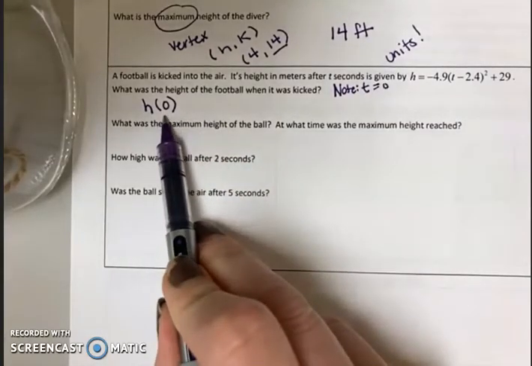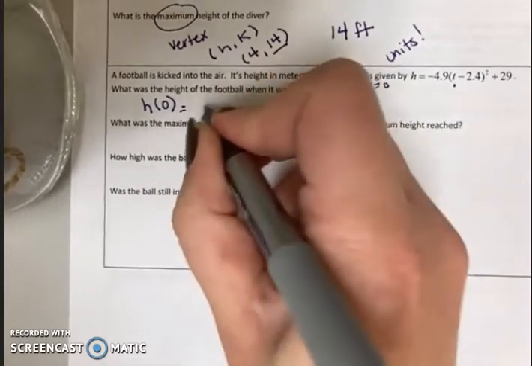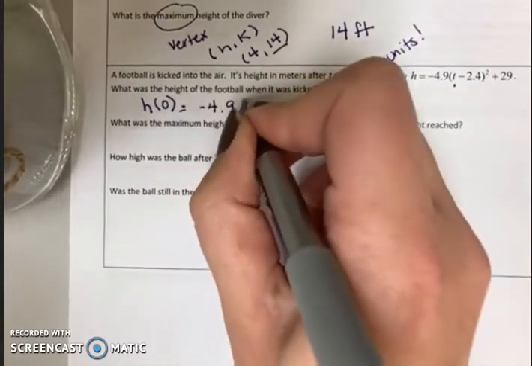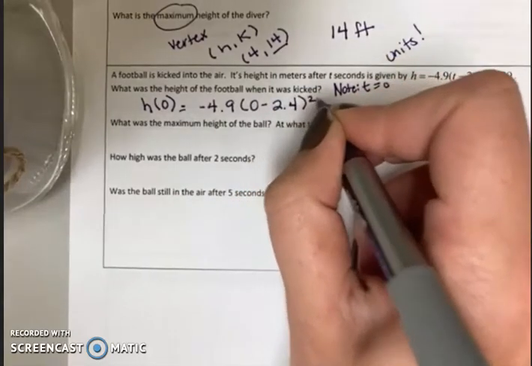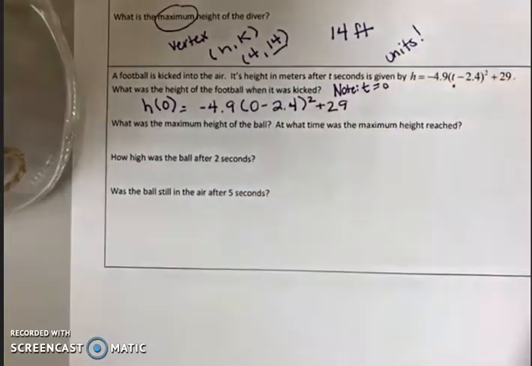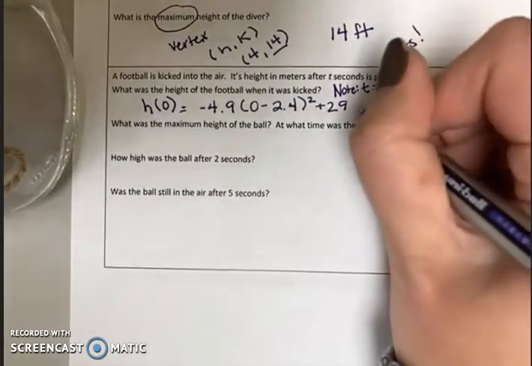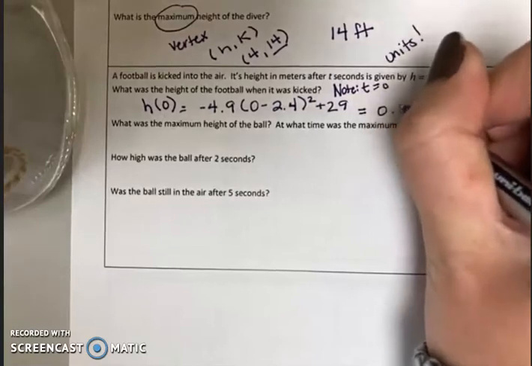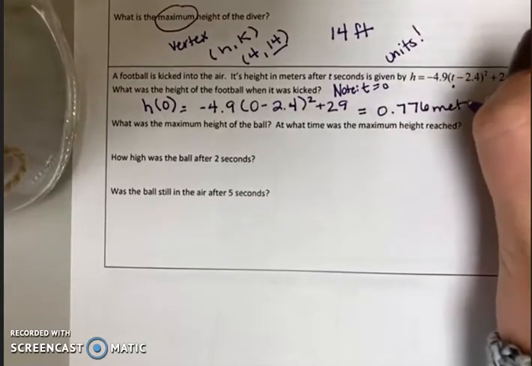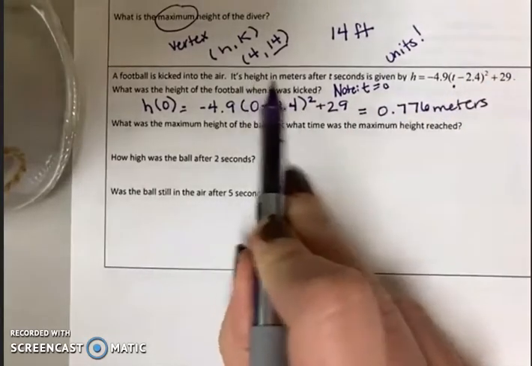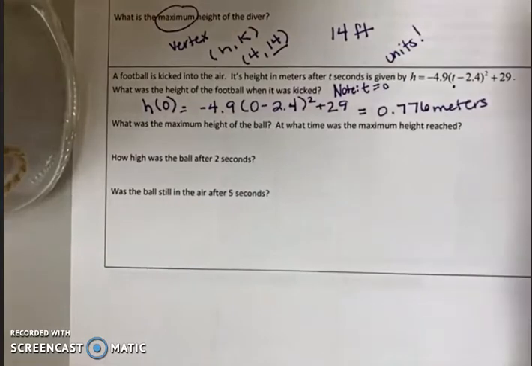So when the time is 0, I need to plug in 0 wherever I see t. That would become negative 4.9 times 0 minus 2.4 squared plus 29. If you plug that into your calculator, you would end up with 0.776 meters because the height was measured in meters. Don't forget your units here.